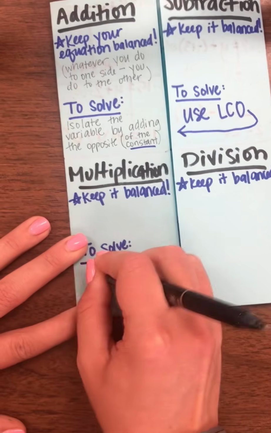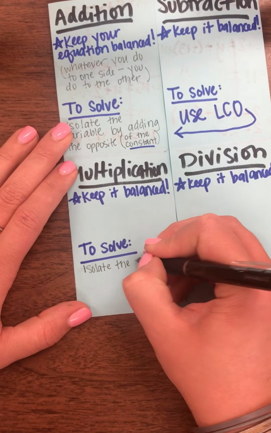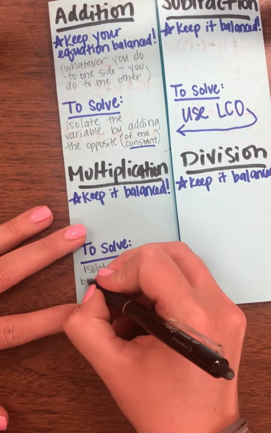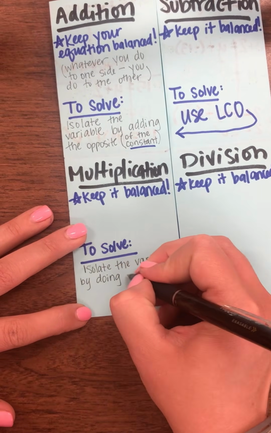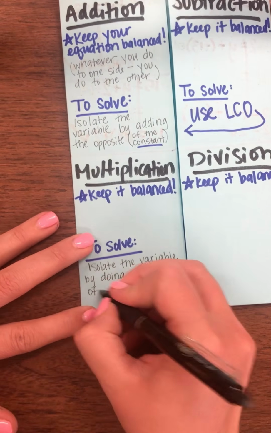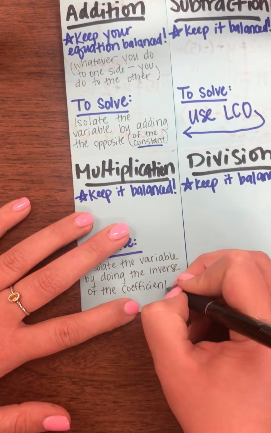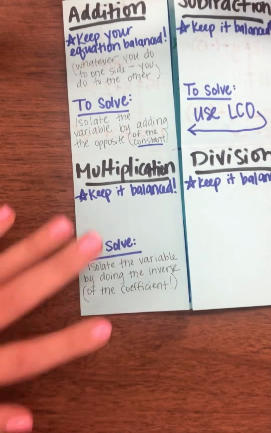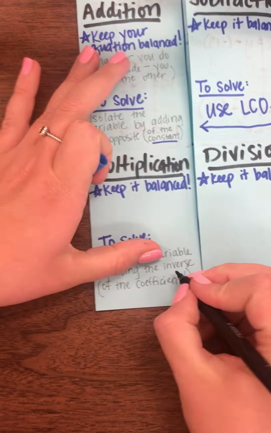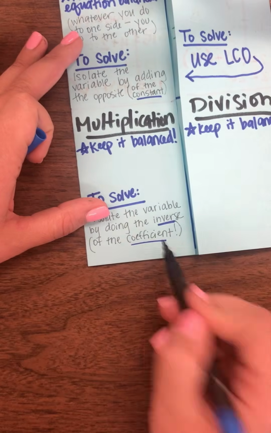So to solve, we're gonna isolate the variable by doing the inverse of the coefficient. So notice, I'm not adding the opposite, I'm doing the inverse, so that's a different word. And I'm not doing the opposite of the constant, I'm doing the inverse of the coefficient.